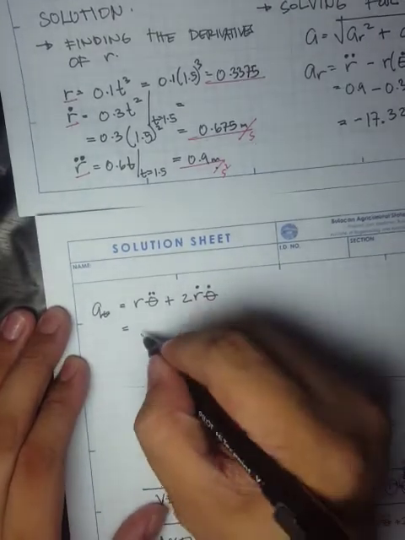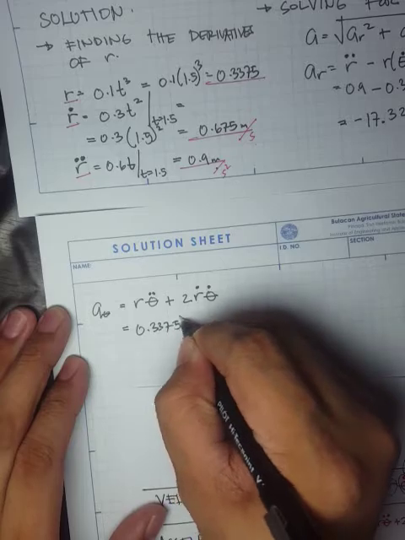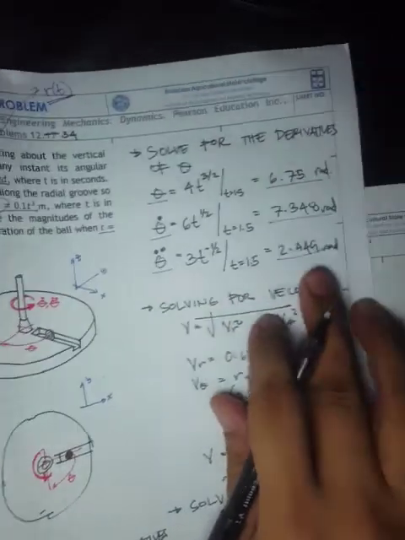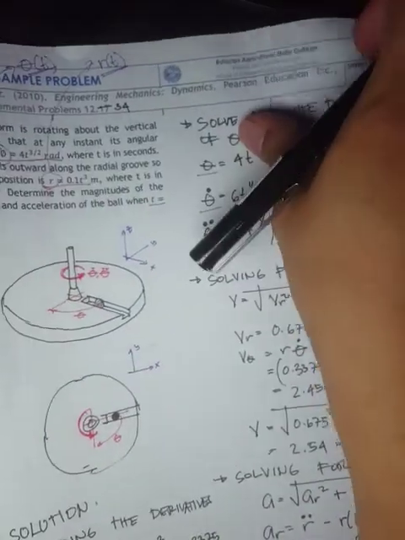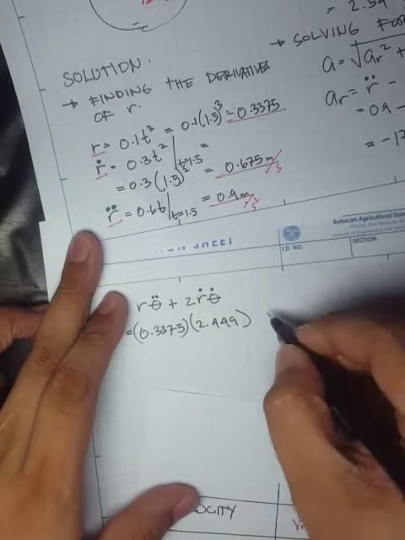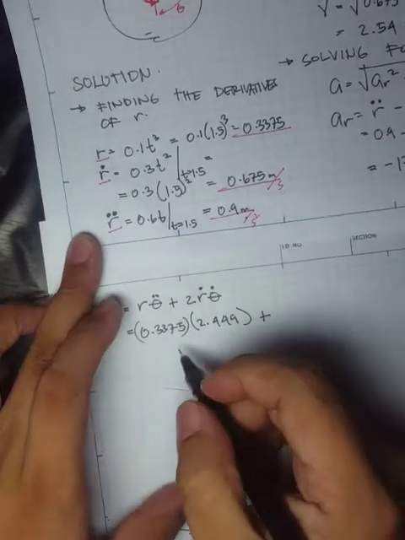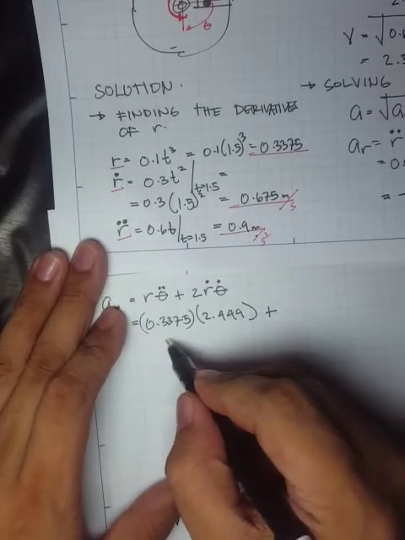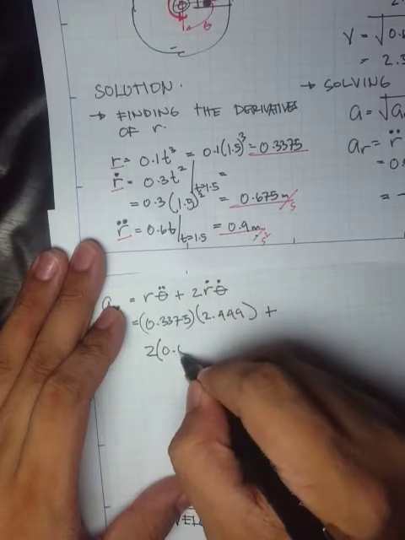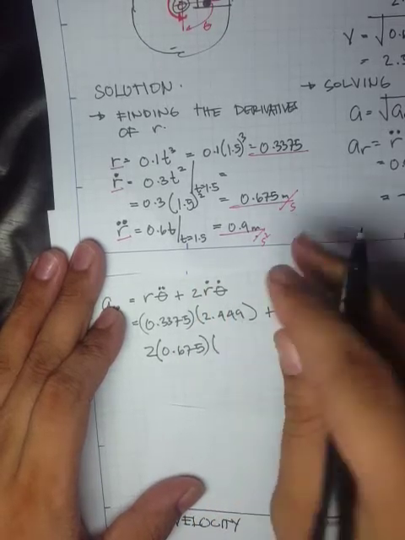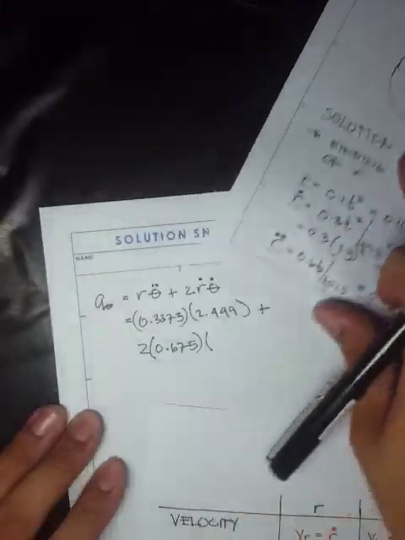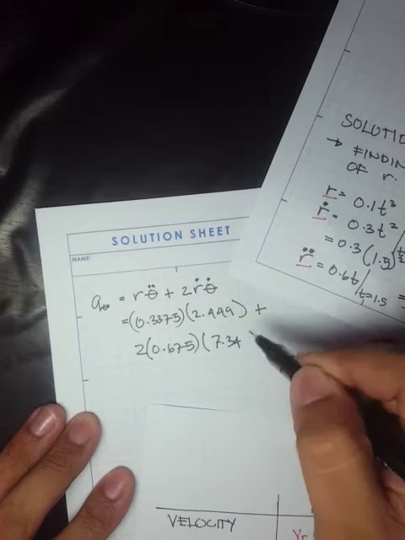This is the equation that we'll use. What is r? That's 0.3375 times theta double dot. Our theta double dot is 2.449, plus 2 times r dot, which is 0.675, times theta dot. Our theta dot is 7.348.